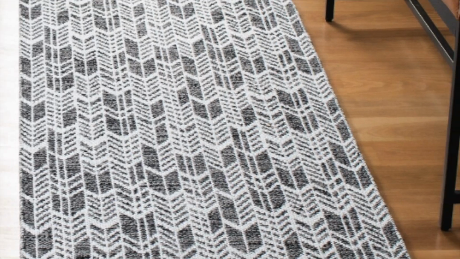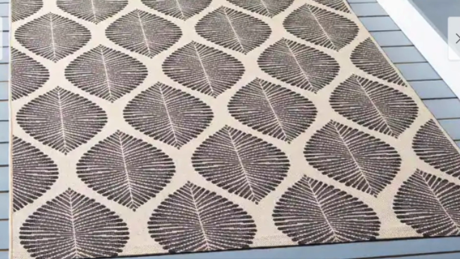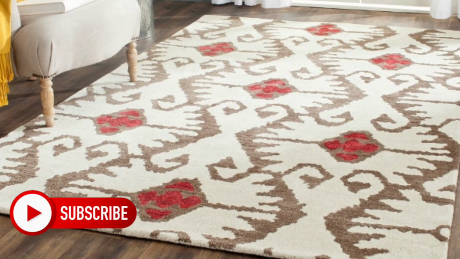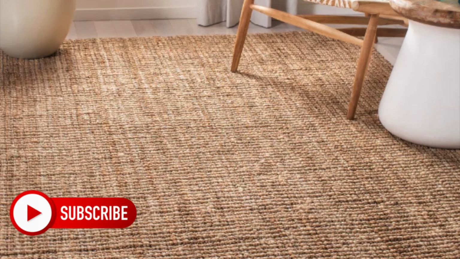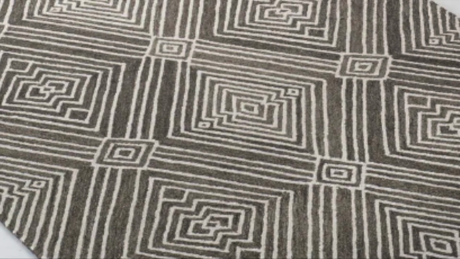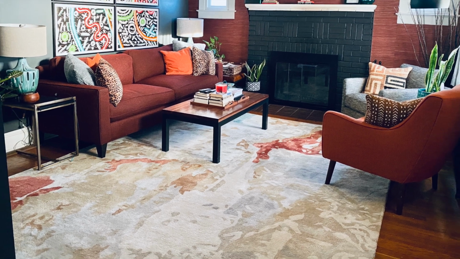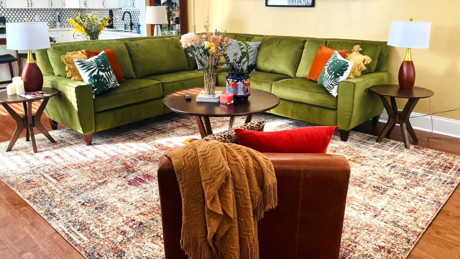Let me know in the comment section below, which direction are you heading with your Afro Boho design style, neutral or colorful? Also, when you're selecting your area rug, keep in mind that you can use the area rug to pull together the entire color story in the room, like I did here with this rug. And this one too.